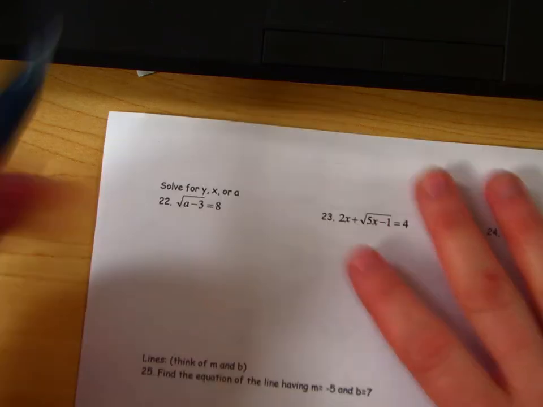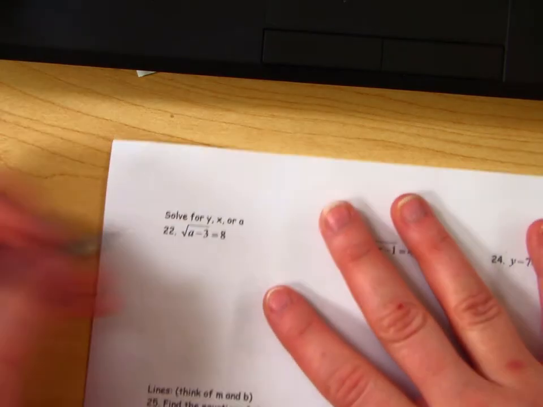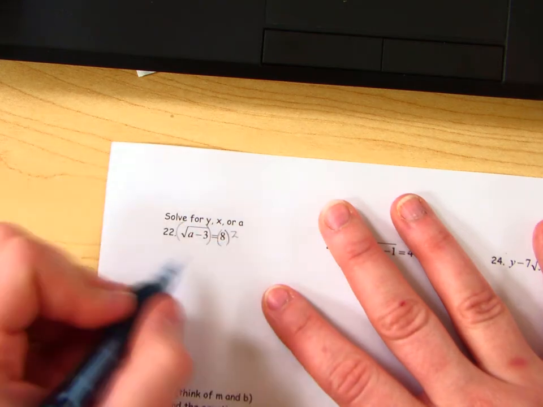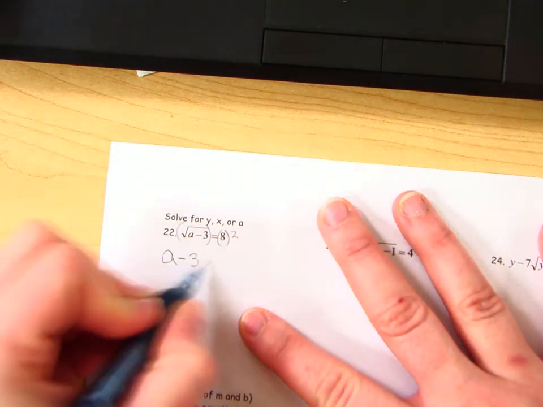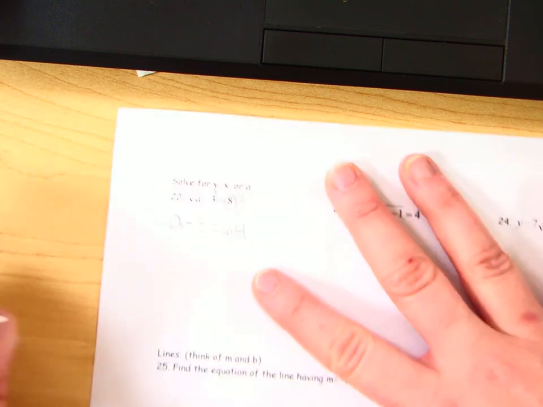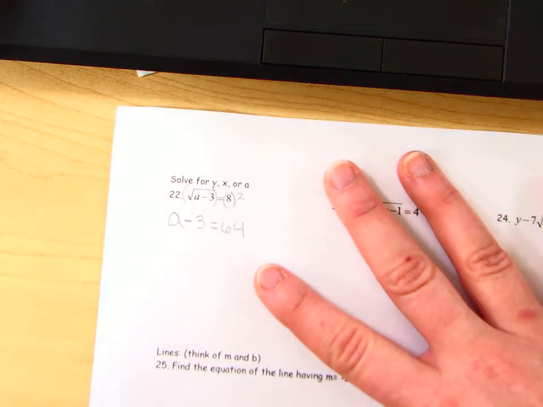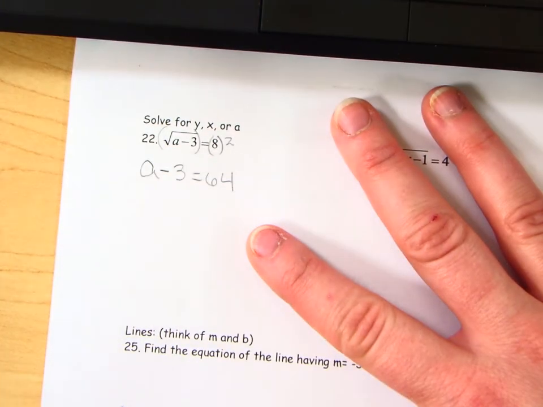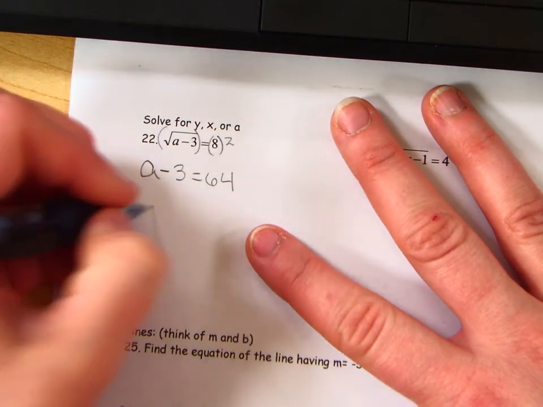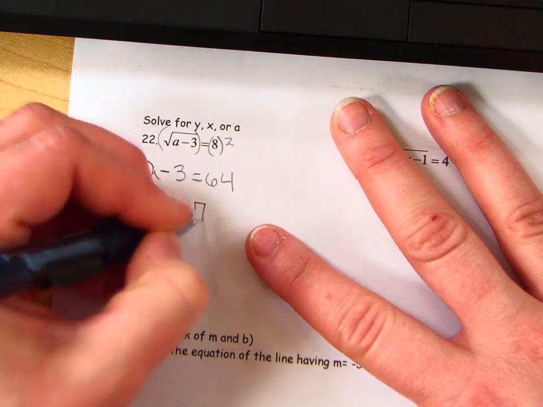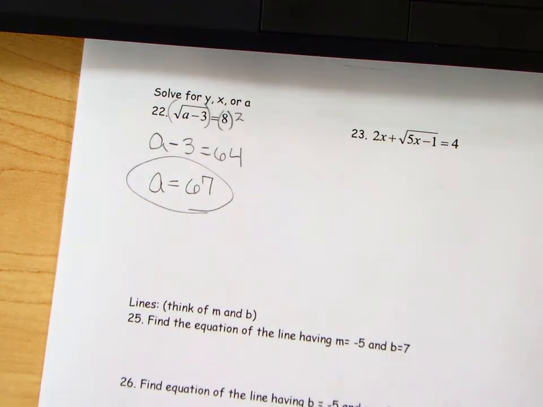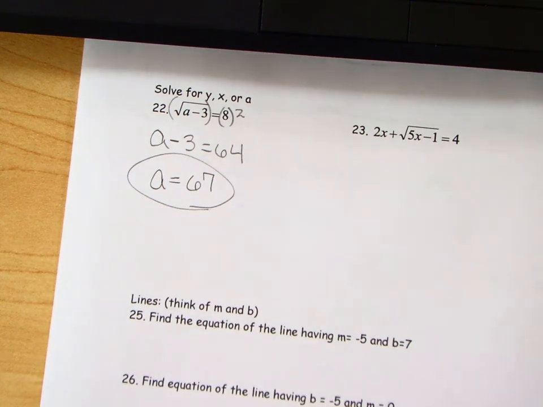We're finally on the second page. Okay, we got to get a by itself, so we're going to square both sides. Squaring this side just turns it into a minus 3 equals 64. There we go. All you're going to do now is add 3 to both sides. You should check your answer by plugging 67 in. If you do, you can verify that it does in fact work. Number 23 is going to be much more difficult.